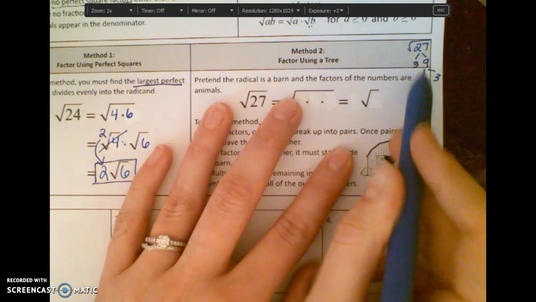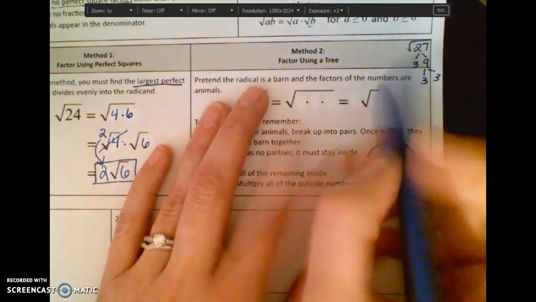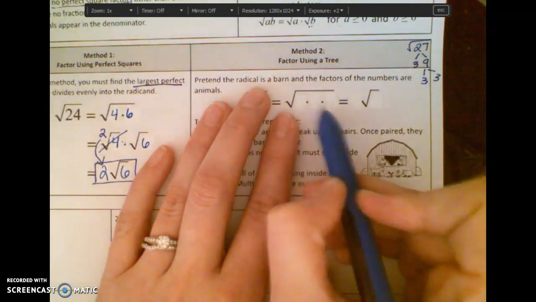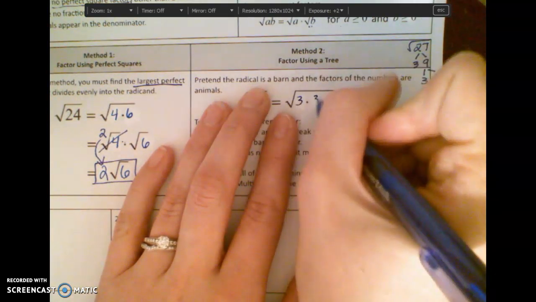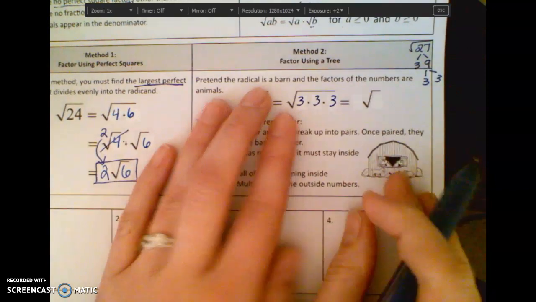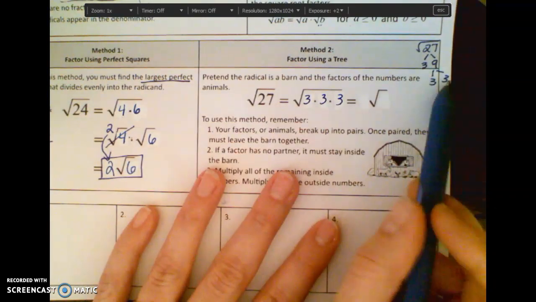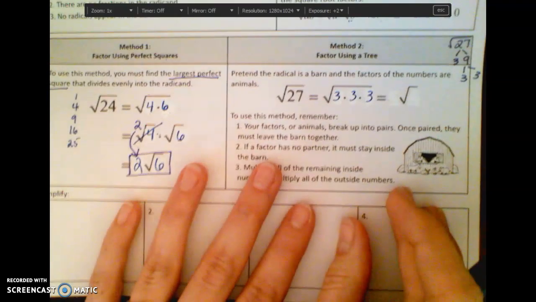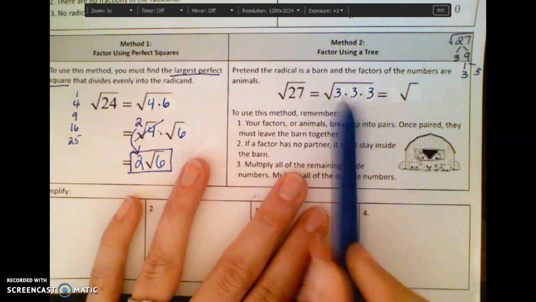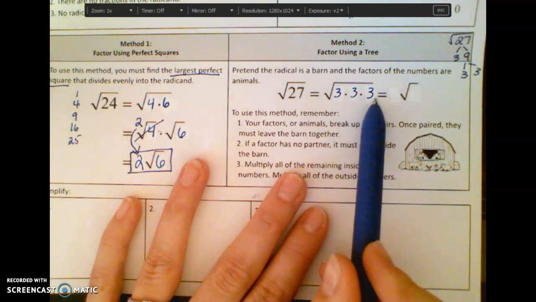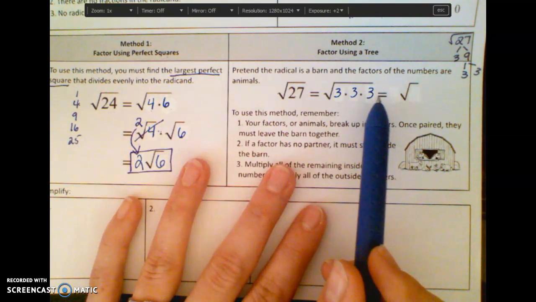We have 3, 3, and 3, and we're actually going to bring all of those being multiplied together under our radical. So I have 3 times 3 times 3. And I got that from my factor tree. Well, here's how we do this barn method. Your factors, or animals, break up into pairs. So we're going to pretend these 3s are all of our little animals in our barn. The animals can only leave the barn if they are in a pair.